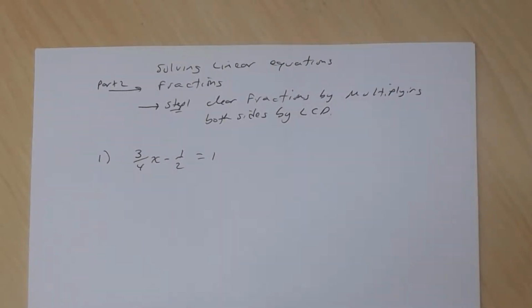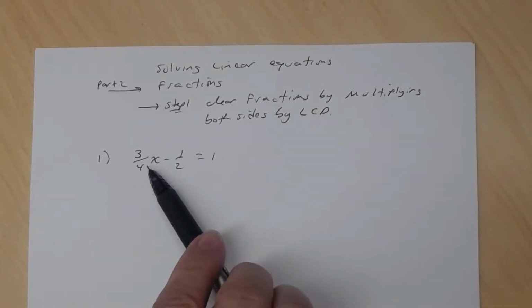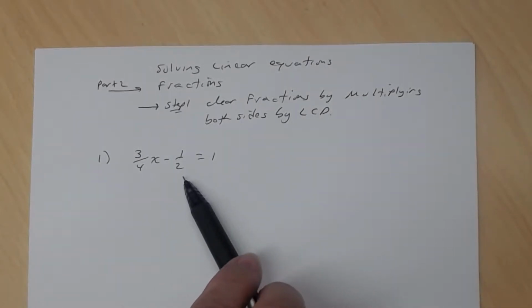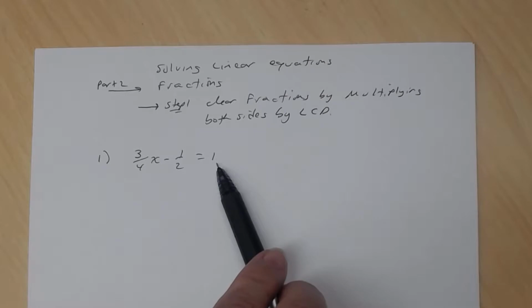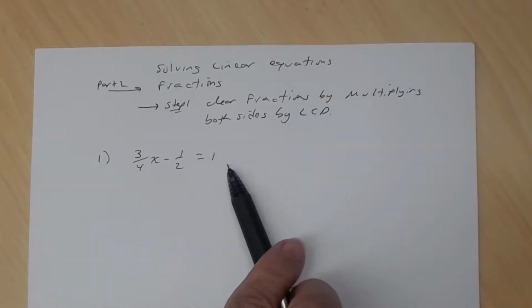Okay, so in this lesson, we're going to continue solving linear equations, but this time our equations are going to have fractions in it. So you'll notice the coefficient of x is 3/4, and this constant's a half, and we have the number 1, which can be written as 1/1, or its equivalent.